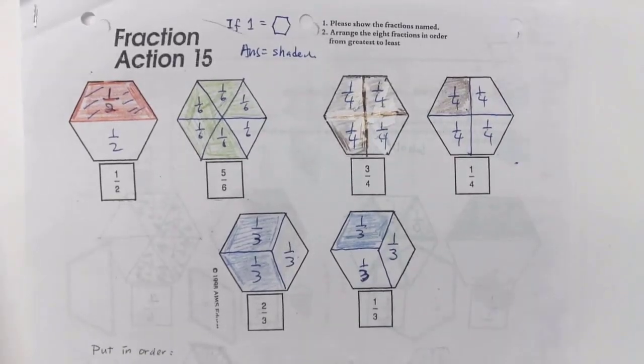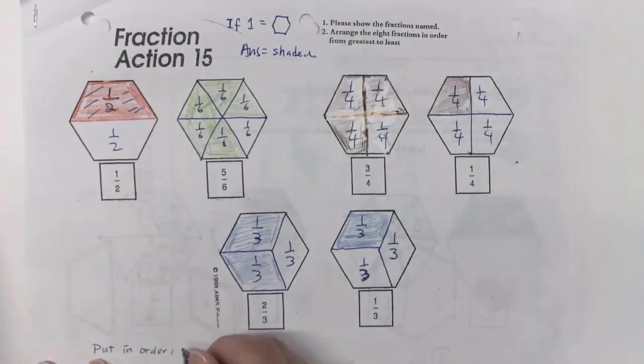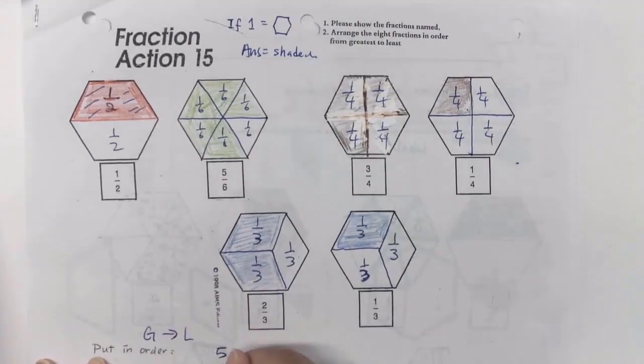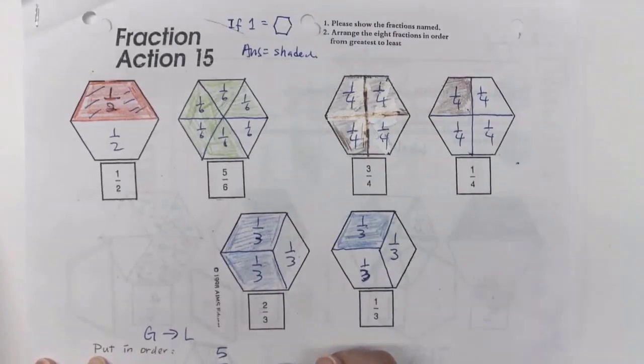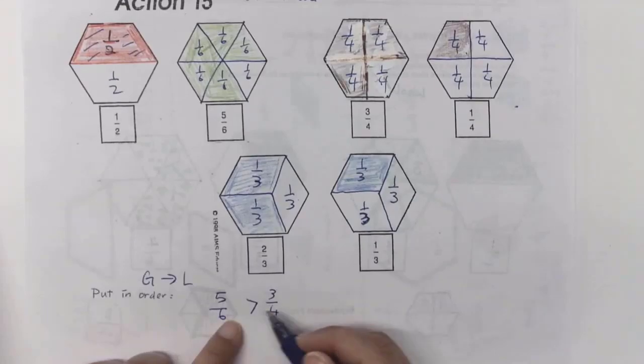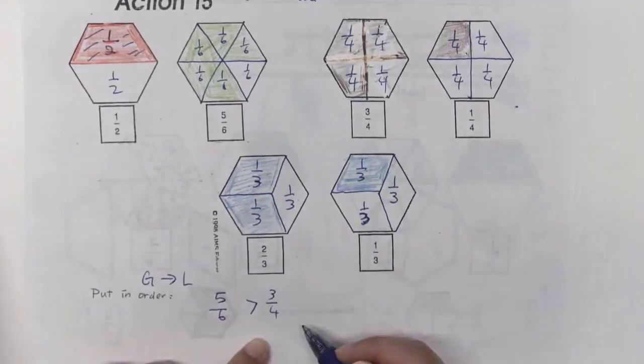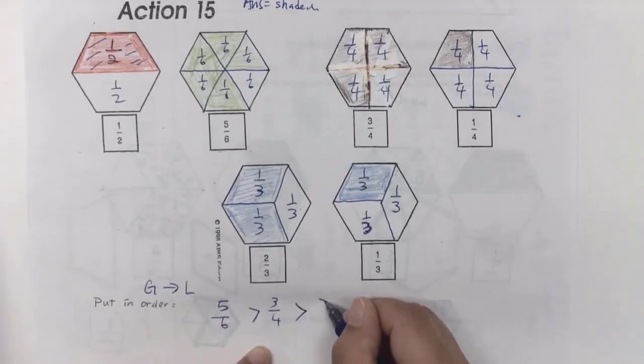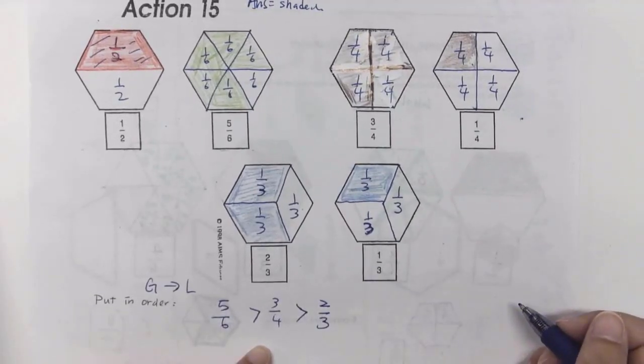All right. So now we have the greatest is what? 5/6. Do you agree? Okay. So we're going to say the greatest one is 5/6. Then 3/4. Sorry. Okay. So this side is greater than, right? So the bigger part is facing this side. So 5/6 is bigger. What's the next one? 2/3. Okay.